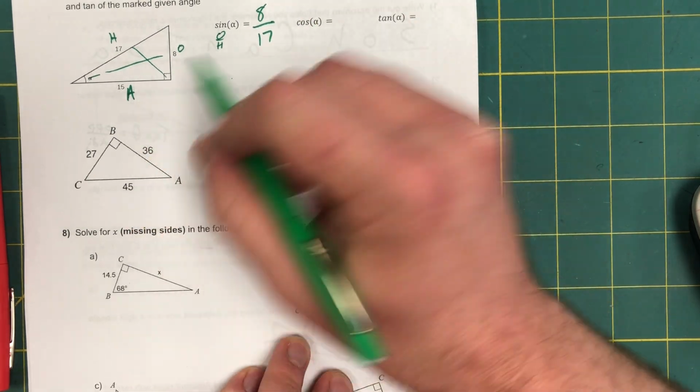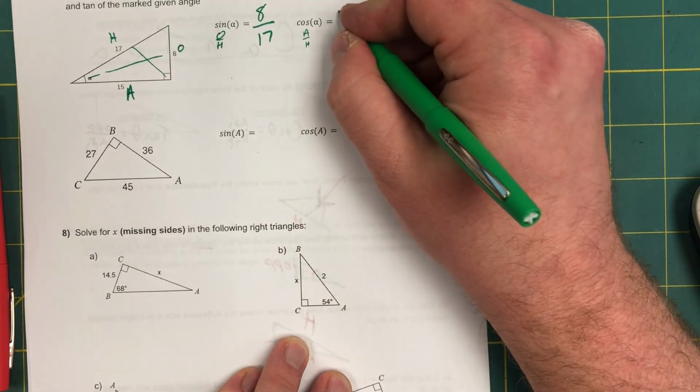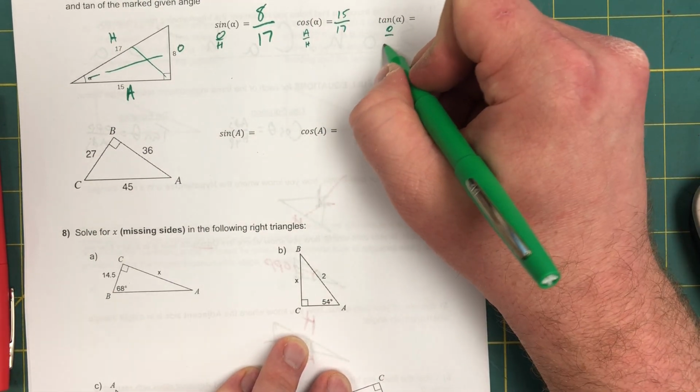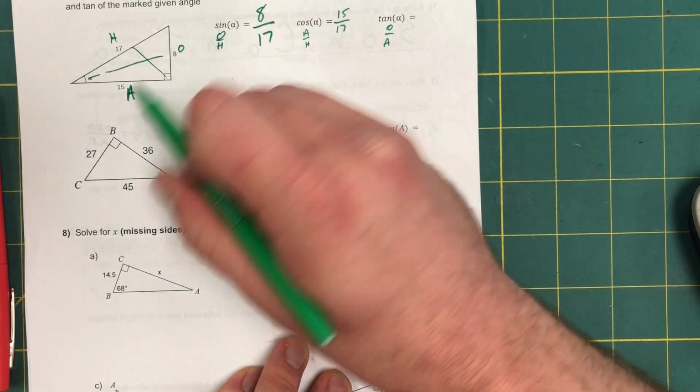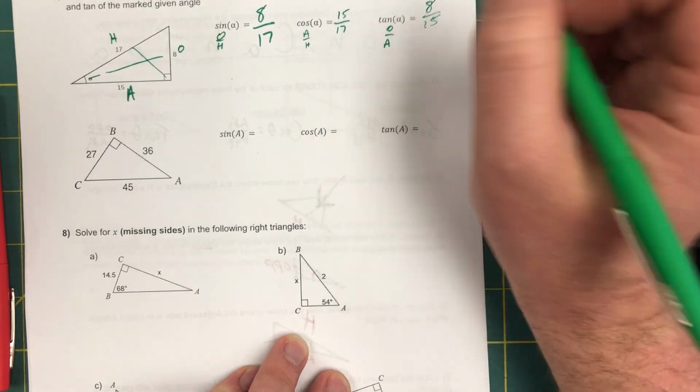Cosine of alpha is A over H. That's A, that's H, 15 and 17. For tangent of alpha, tan is O over A, so it's 8 over 15. It is that easy.